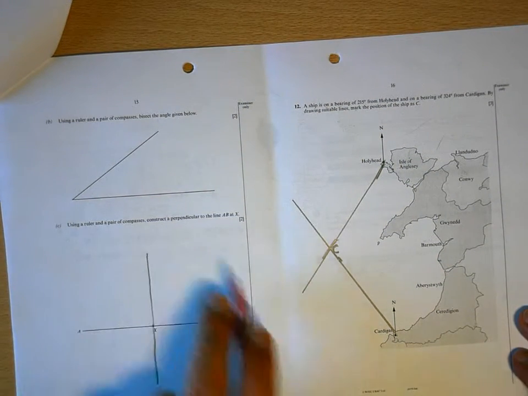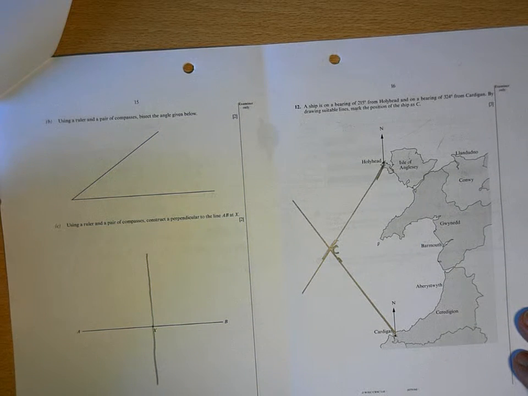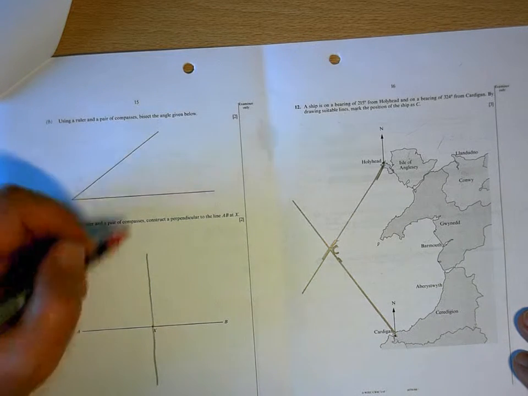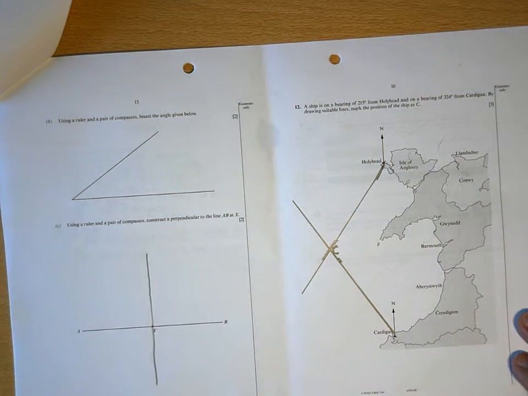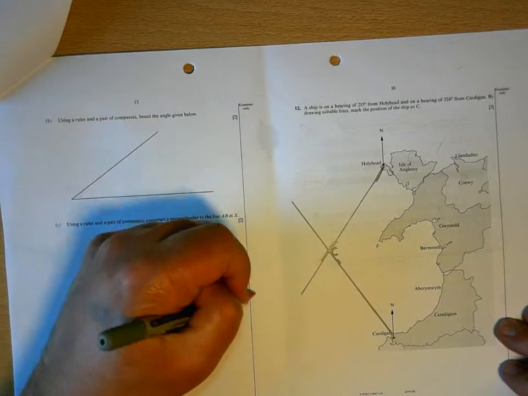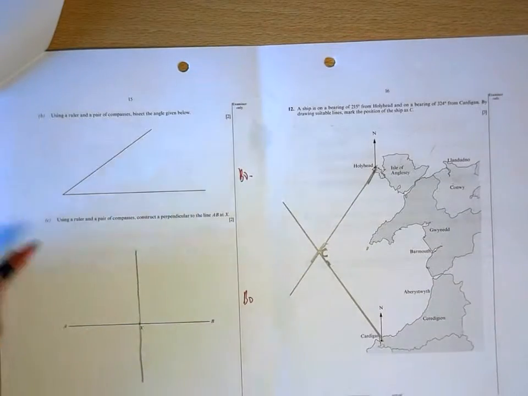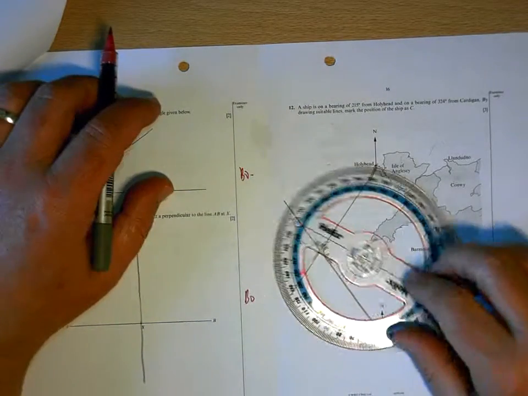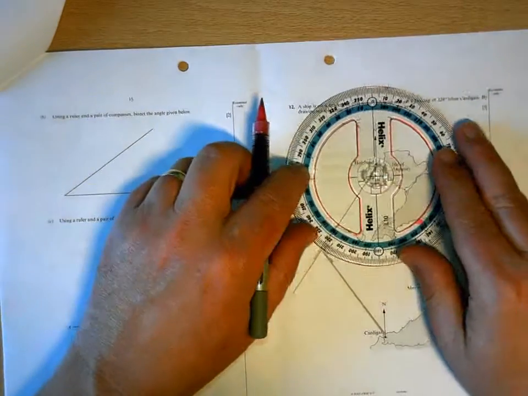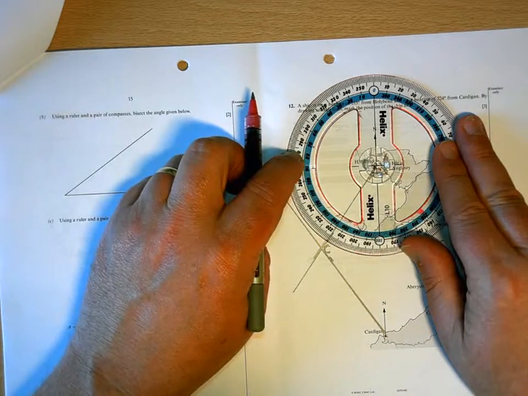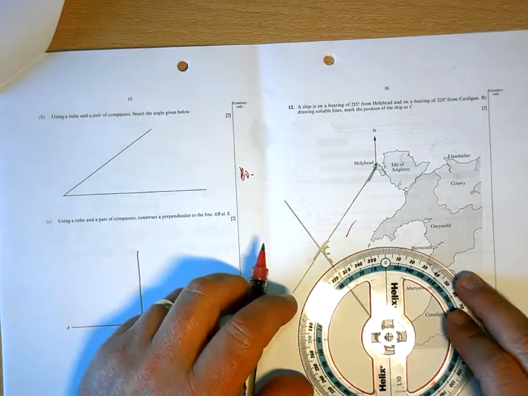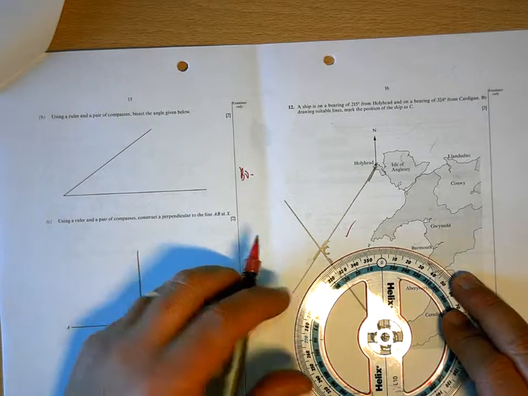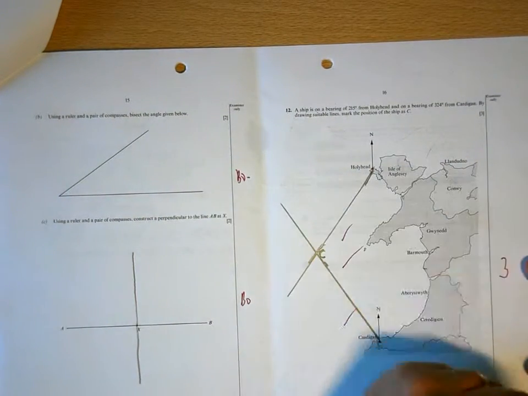I need to see construction on that one. So you haven't used a pair of compasses, so you can't get the mark for that. This is something we're going to be practicing this week. Right here then, 215 is correct, 320 is okay, so that's 3 marks.